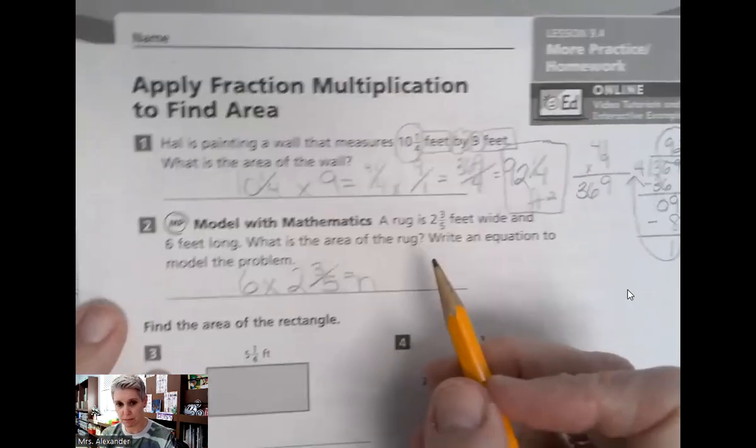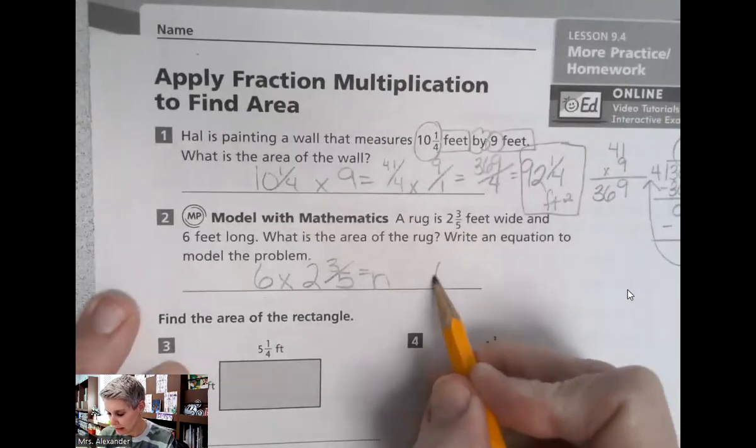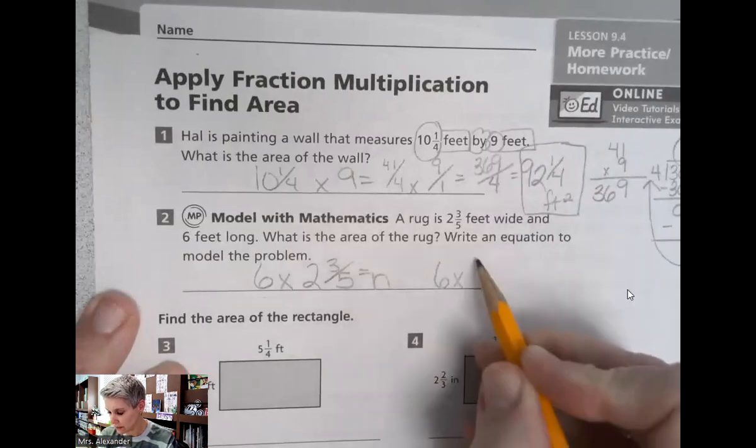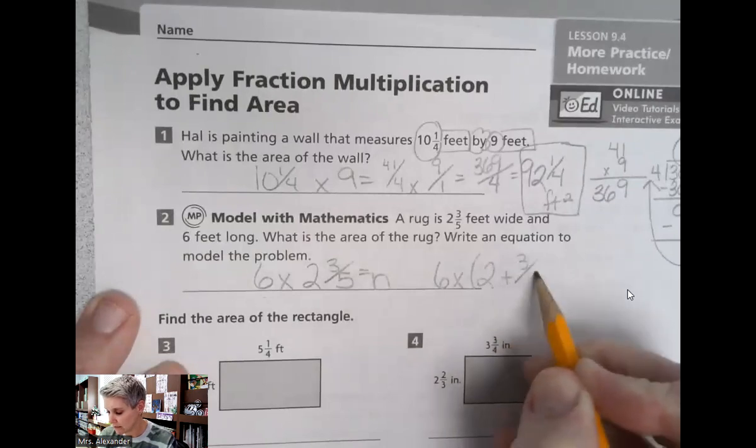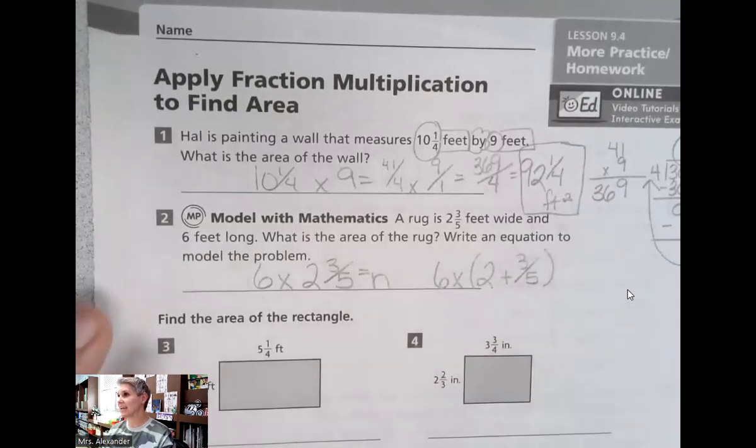So if you remember, it would be 6 times, I'm going to do parentheses, and I'm going to rewrite 2 3/5. So now, instead of being an invisible plus sign, now we can see it.